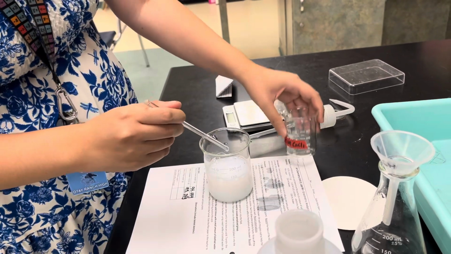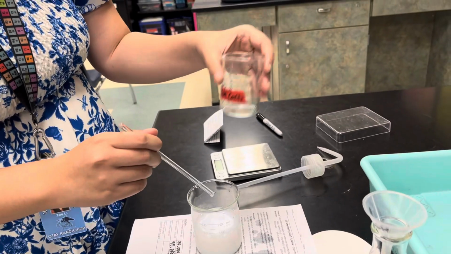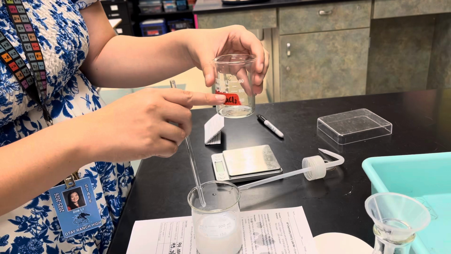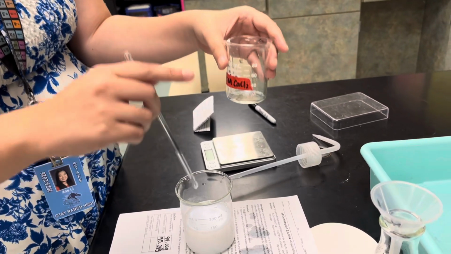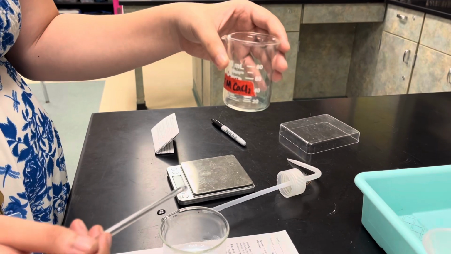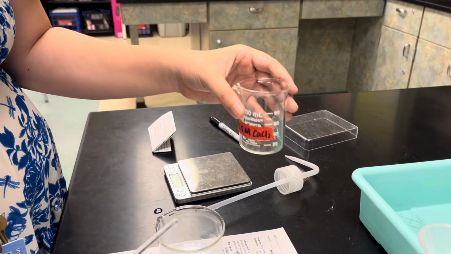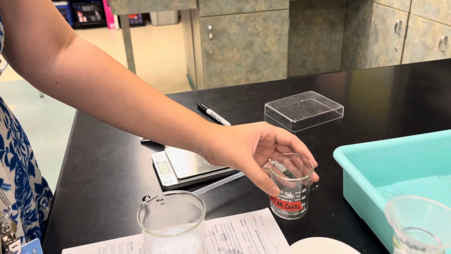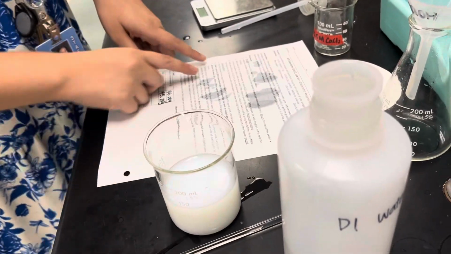So you might also be wondering, why was I able to just add a random amount of this and be okay? It's because this is an excess. Remember, we had limiting reactant and excess reactant. Because we had this as an excess reactant, it doesn't really matter that we had a little bit too much, as long as we fully reacted all of our original mystery crystals. All right, so now we have our cloudy solution, and so we're going to go to step number 5.